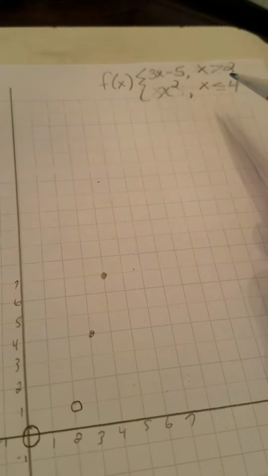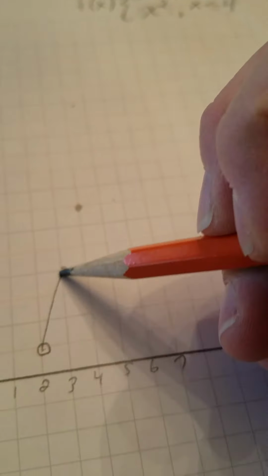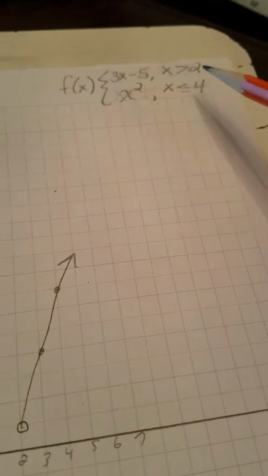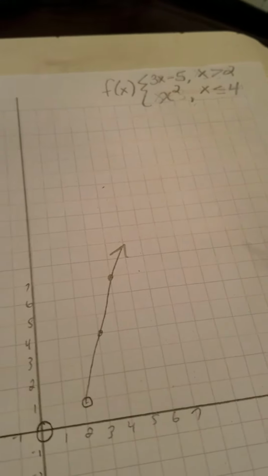I know that this is a linear graph. So that looks like this. And it goes on forever from there, with an arrow. Okay, so there's the first one. So that little x is greater than 2 is just giving you a certain restriction.